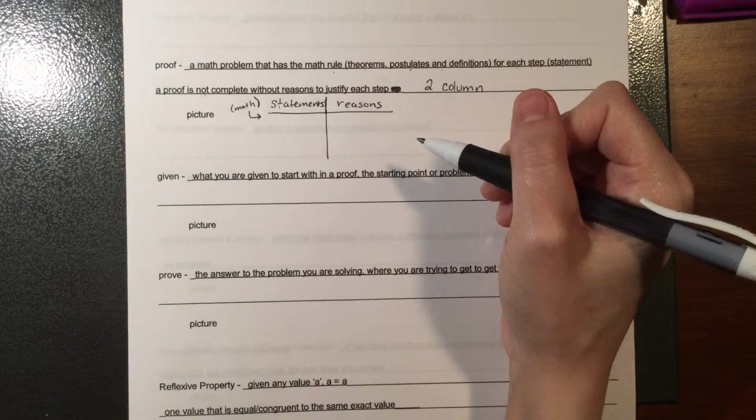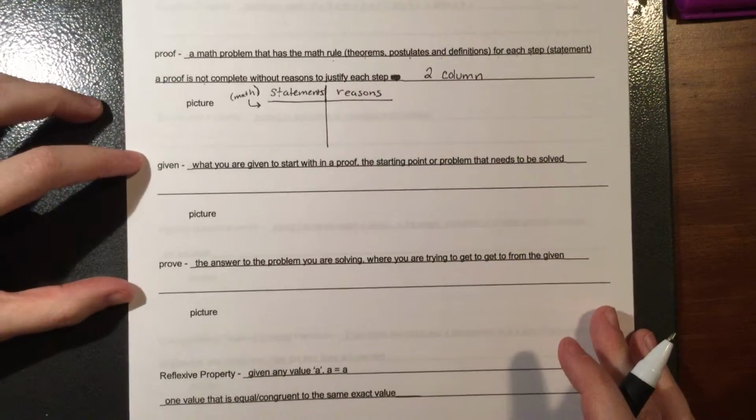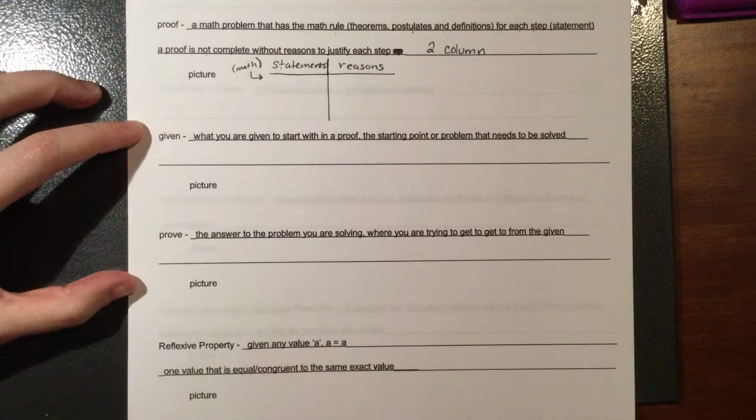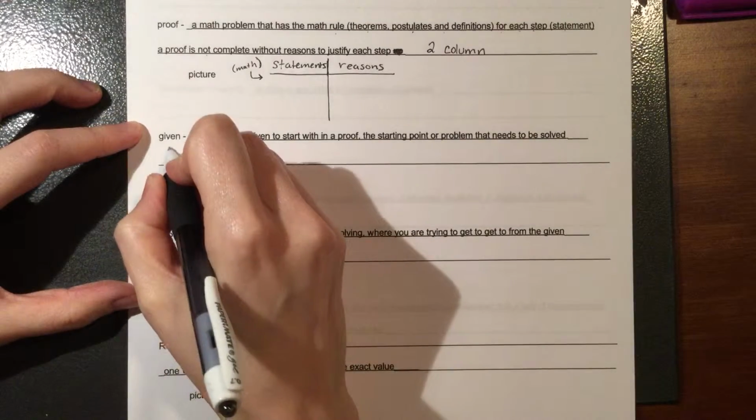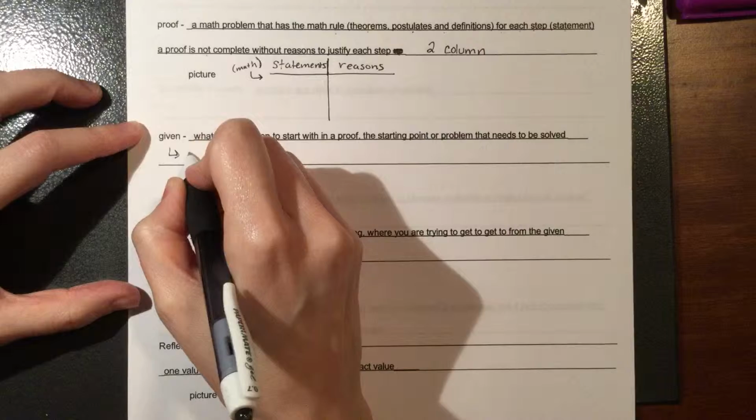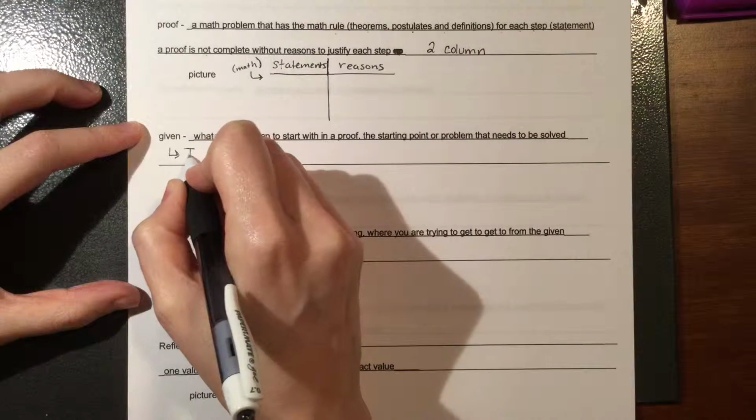So the way you know where to start with a proof is that you're going to have a given. A given is what you're given to start with. It's the starting point or the problem that needs to be solved. And sometimes they'll put the given in an if-then statement, and the given is always the part after the if.